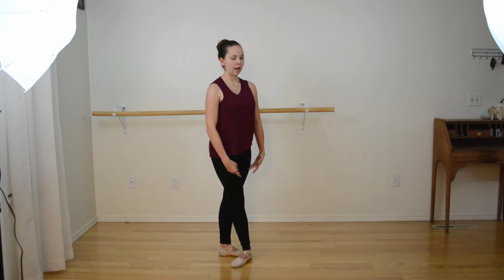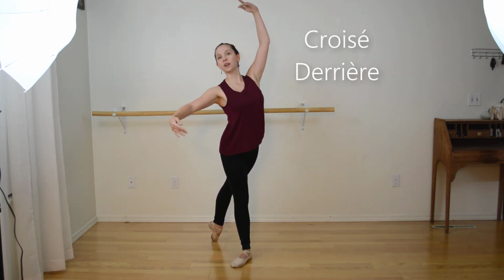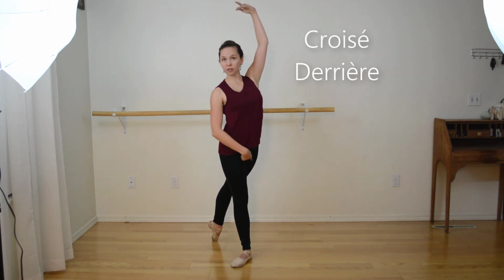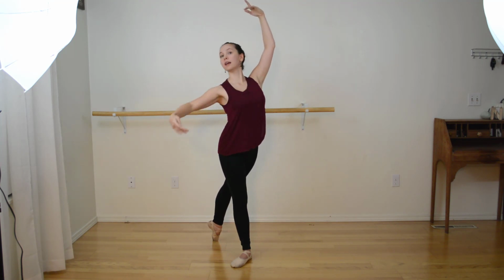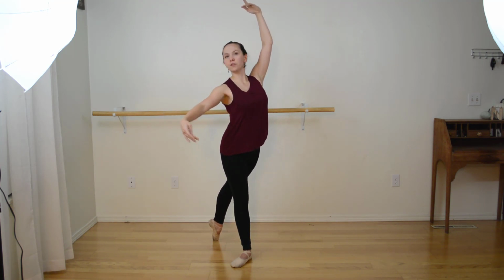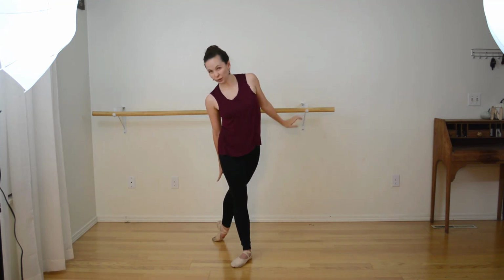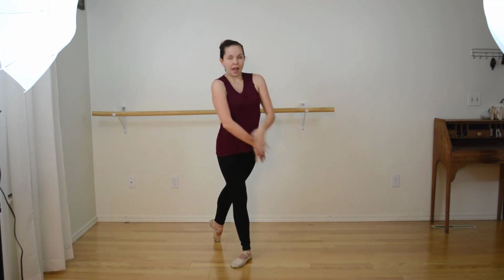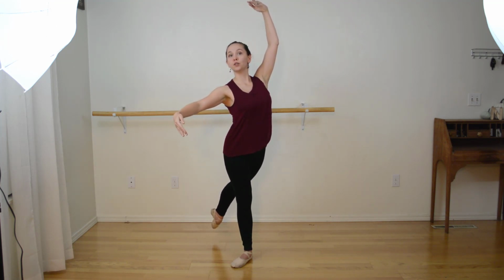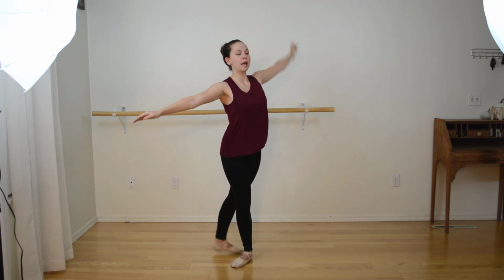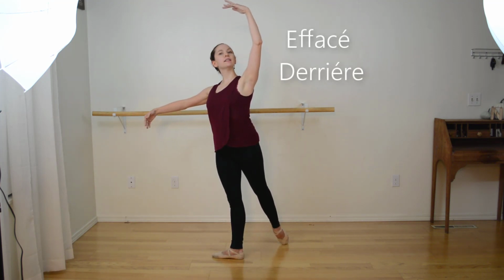Now let's close 5th. Face your corner, and we do our croisé derrière. So my legs are crossed to the audience. My working leg arm is up, and I'm looking out to the audience. Be careful here that we don't crunch our toes. You really have to pull up and think about flattening the front of your hips so you can lift your leg.